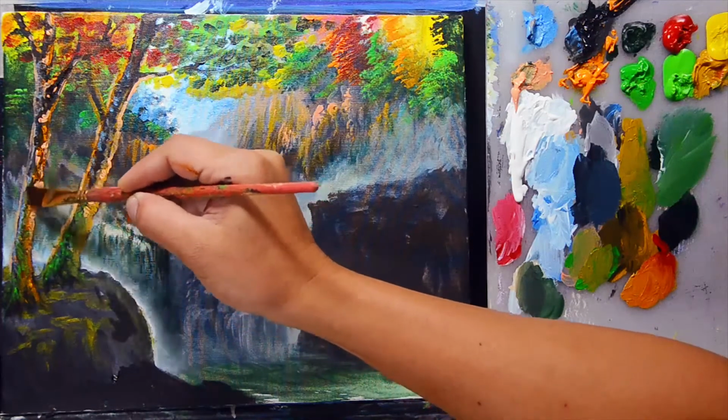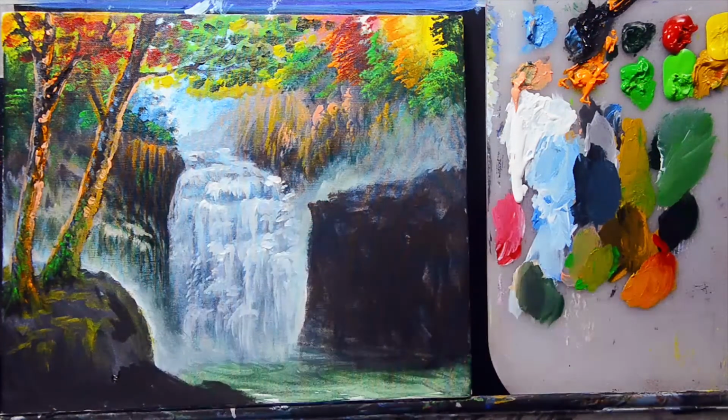For the algae effect to this tree, that one there. Now you have very nice tree on that area.